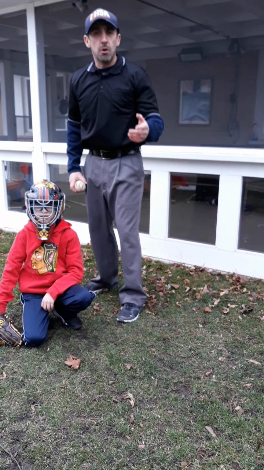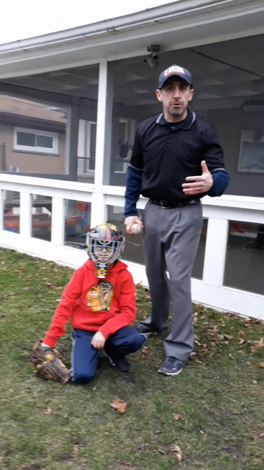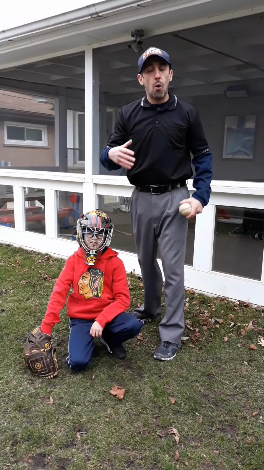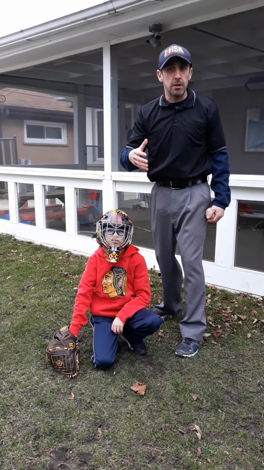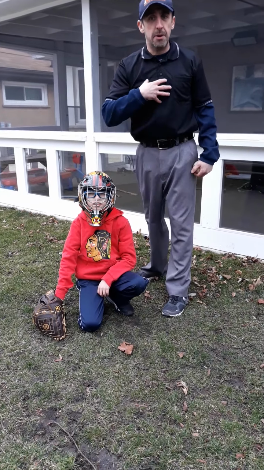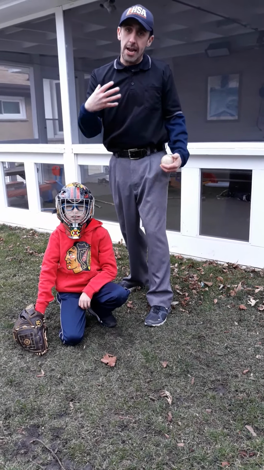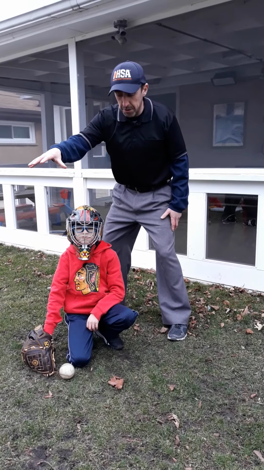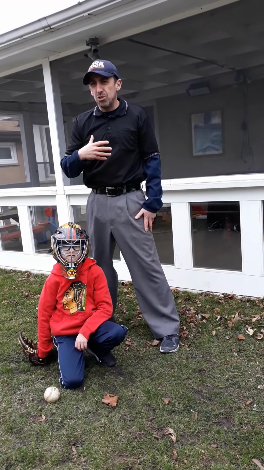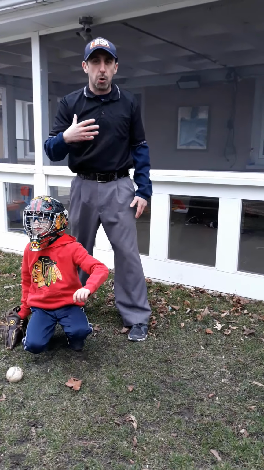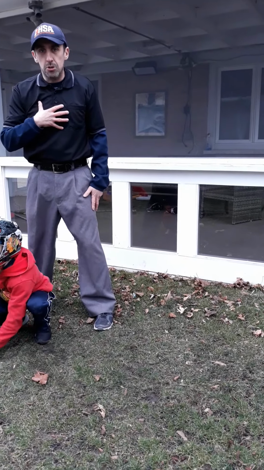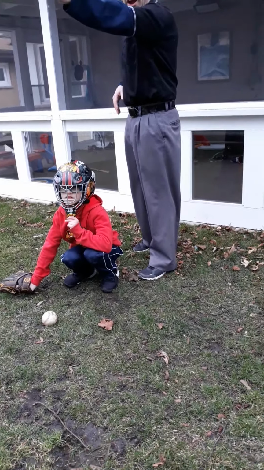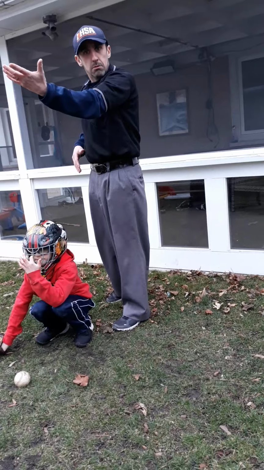Okay? Let's say we have a drop third strike and first base is not occupied. Or we have a drop third strike with 2 outs. We have to make sure that we signal to the defense and the offense that this batter is not out. So, boom, there's a drop third strike. There's really no signal. There's really nothing to verbalize. So what I think we should do is we should just signal safe. And you might want to signal fair to let people know, keep playing.